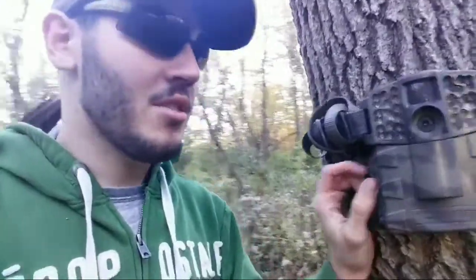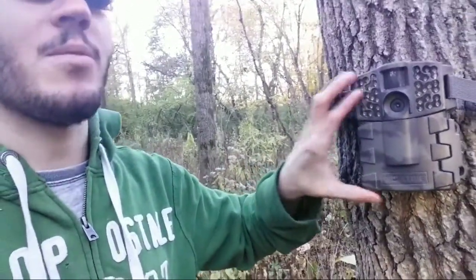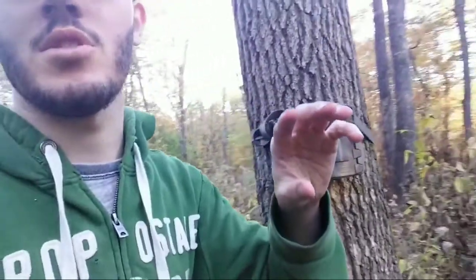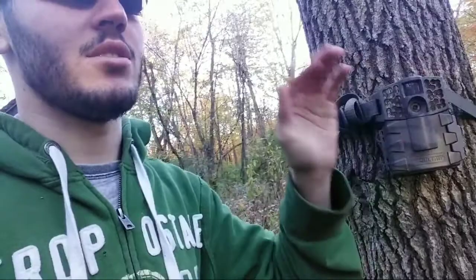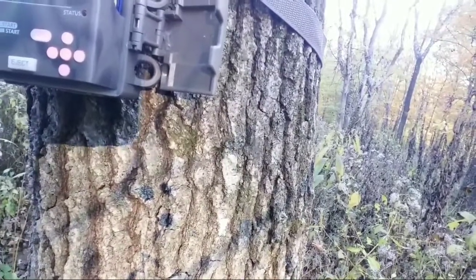So, here's how to set it. I've already set it on the tree. It is roughly less than 5 feet off the ground, which is where you want it, and it is facing towards a lot of trails that I can see are already dug out, just beaten up and worn by certain animals. So it is facing where you want it.